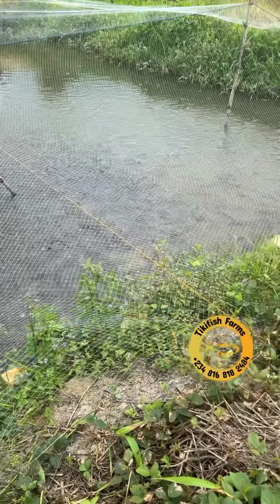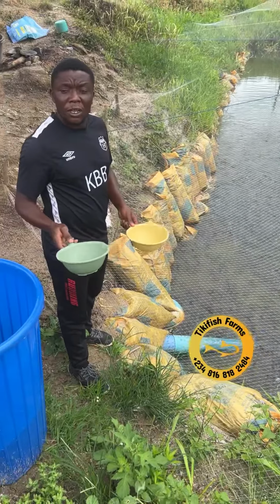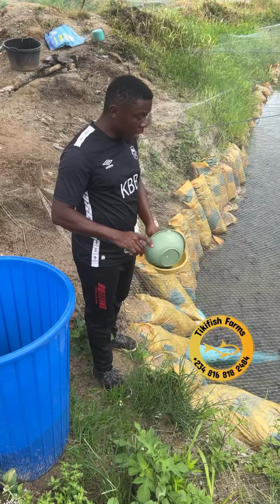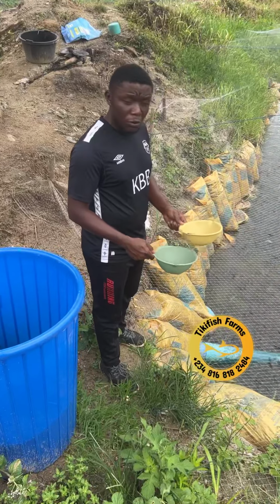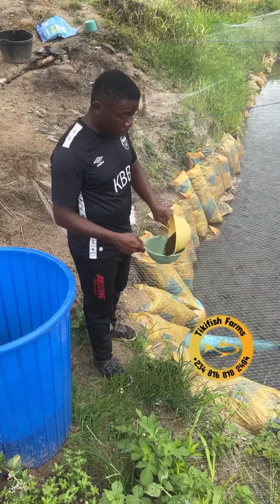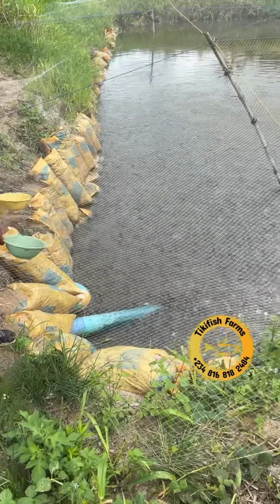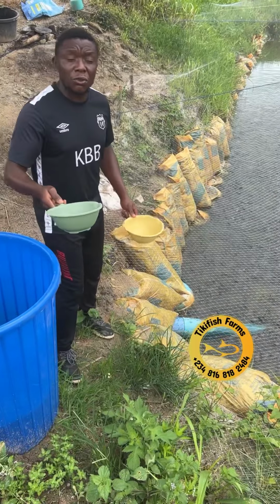I don't have a particular quantity of feed I give them on a daily basis. I only feed them based on their response to food. Sometimes they eat a lot, while on some days they don't eat much. So it depends on how they respond to food, so that I don't overfeed them.